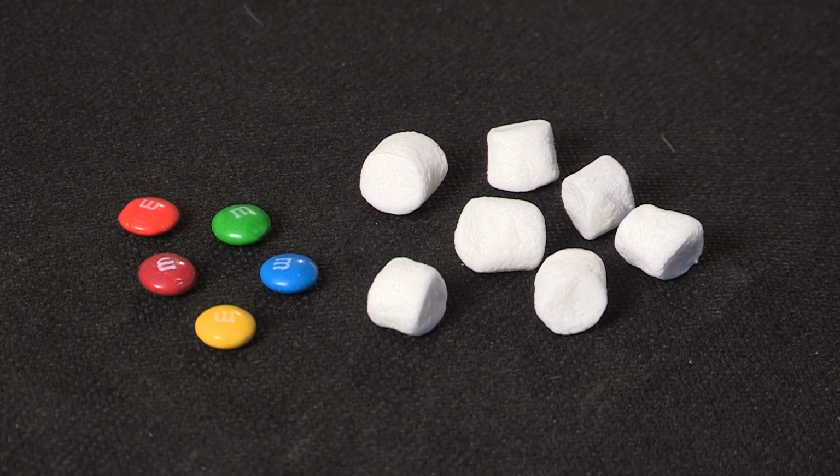If we said what is the ratio of M&Ms to all of the candy, what do you think we'd say then? If you said 5:12, then you would be correct. It's important to note that the order matters. The first number in the ratio should represent the quantity of the first item.